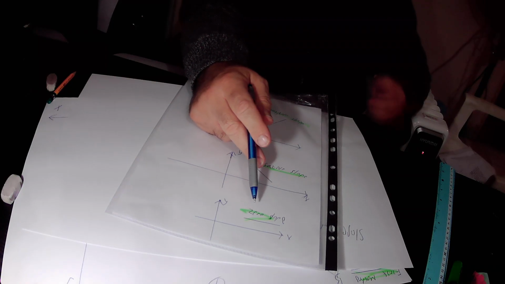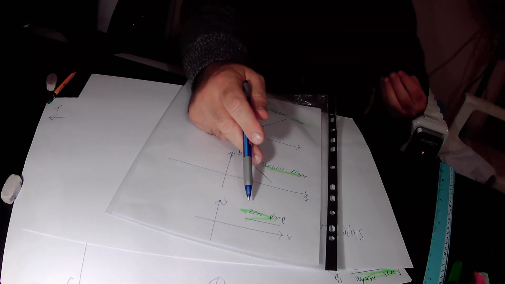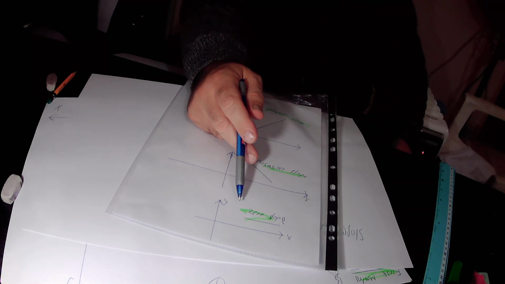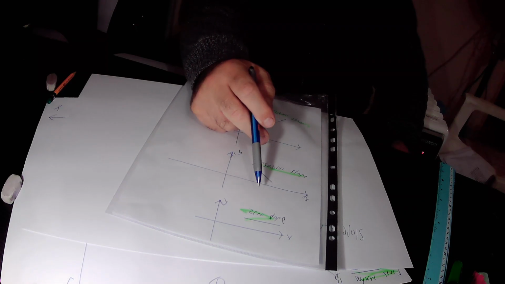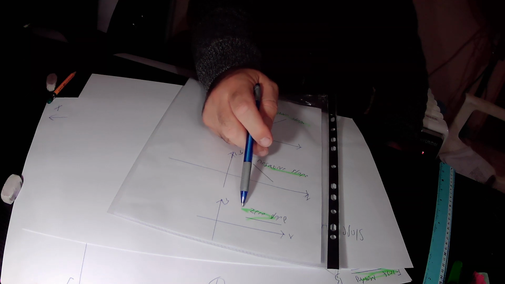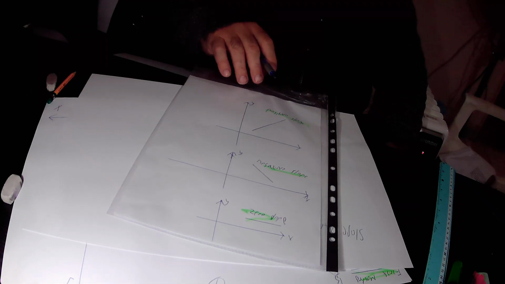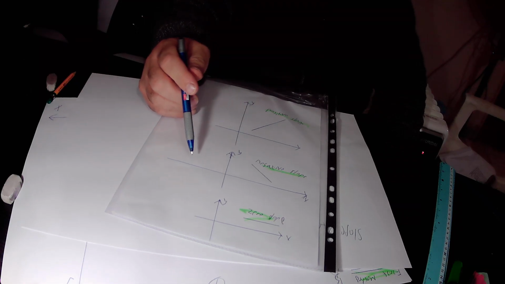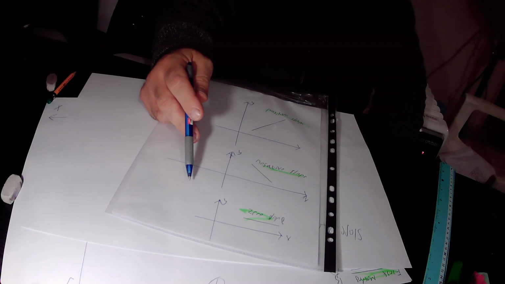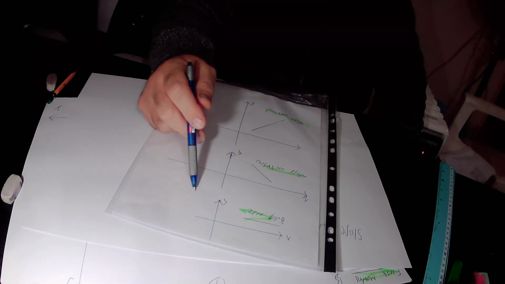If the slope of a straight line equals 0, then it is parallel to the x-axis. You can see this straight line with slope 0 is parallel to this x-axis. And if a straight line is vertical, then it doesn't have a slope at all. In this case, it's parallel to the y-axis.